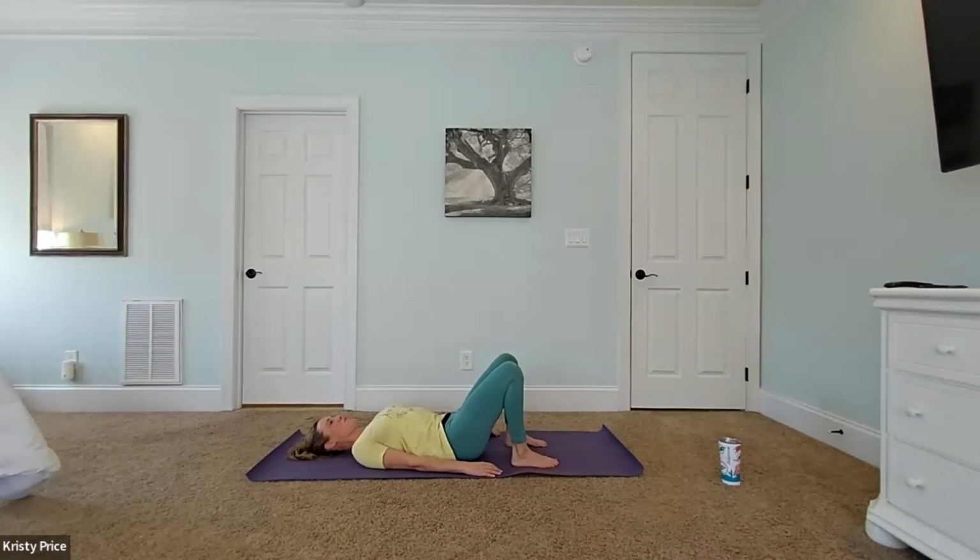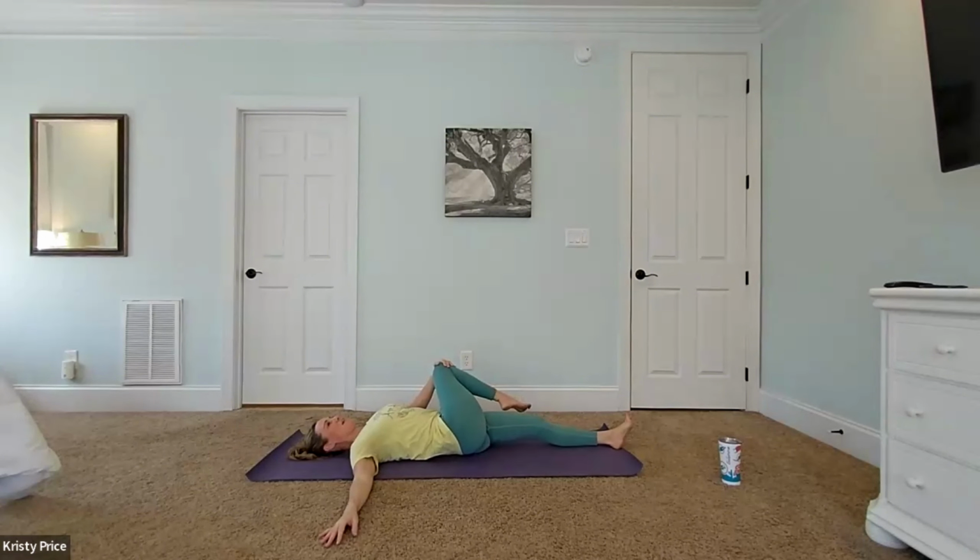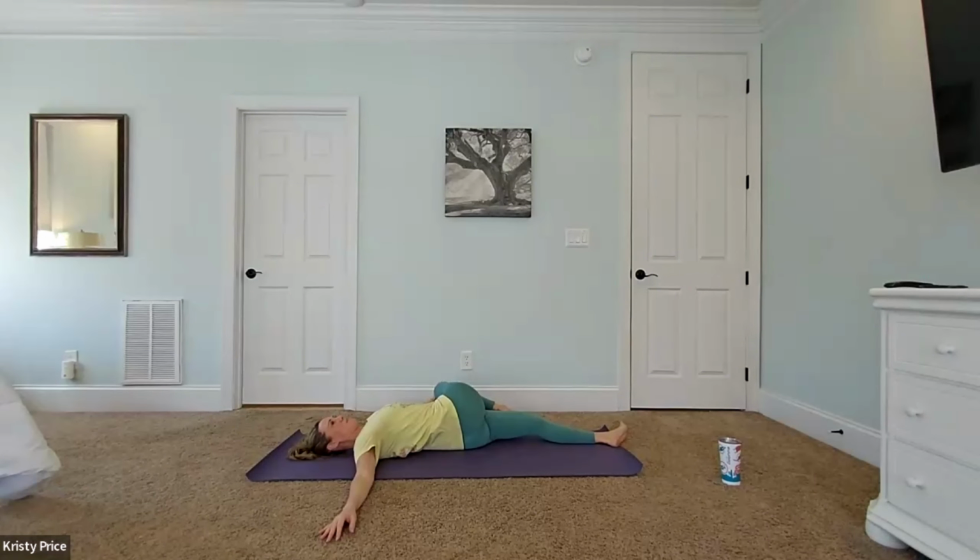I'm coming into a spinal twist now. Left leg straightens, right knee's bending into the chest. Right, grab the knee with the left hand, right arm out to the side. Exhale, twist. Try to keep that right shoulder grounded onto the floor here.